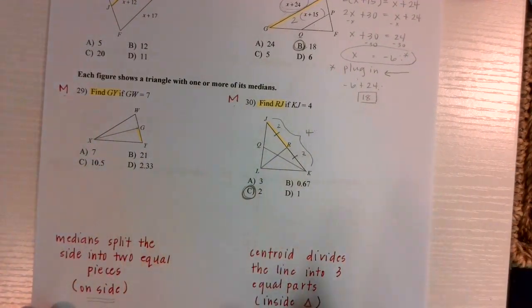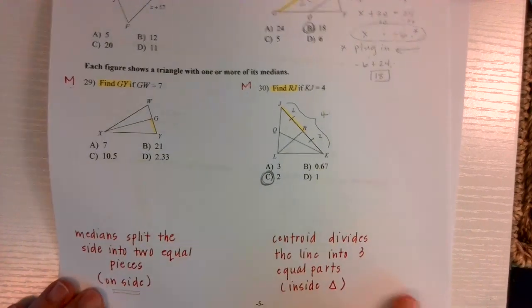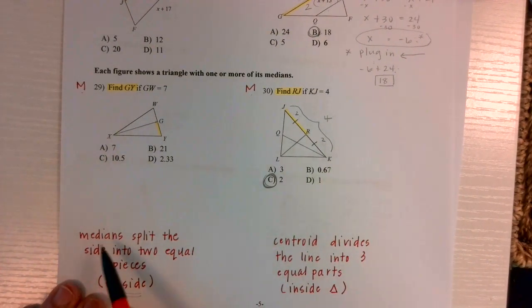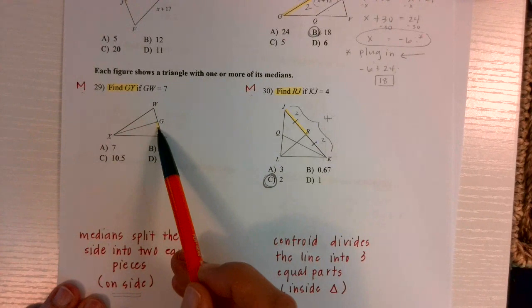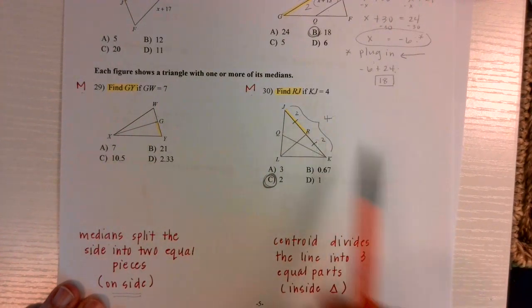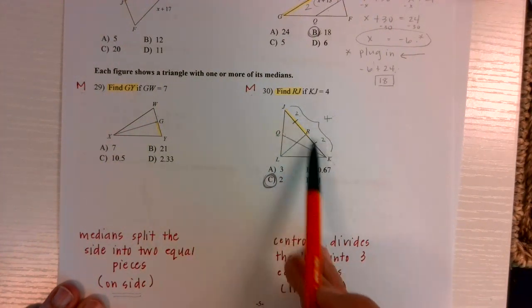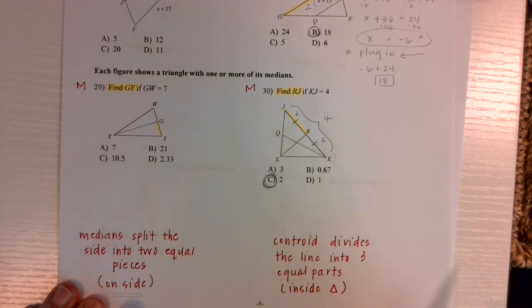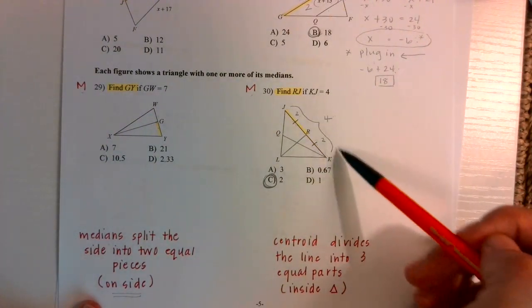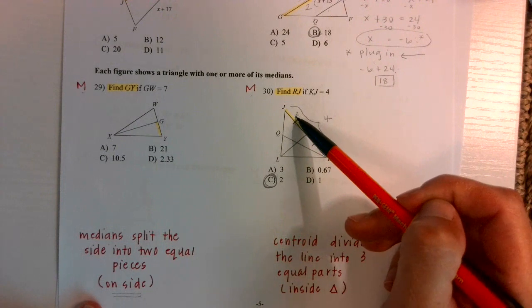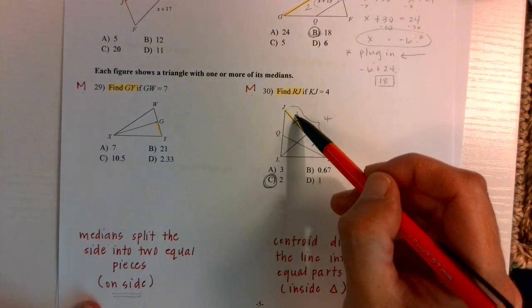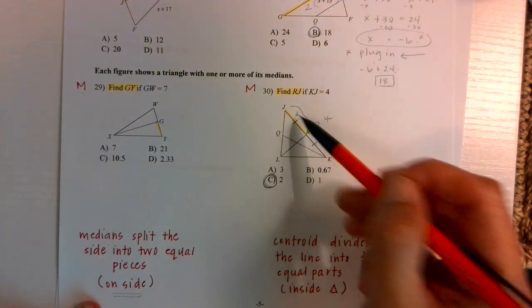All right. Number 29 through the end of the paper is actually median and what we call centroid. So median deals with the outside of the triangle right here. And medians actually just split that side into 2 equal pieces. So for this one, it says KJ is 4. And so what is this little piece here? Well, it's half of it because these 2 must be the same.